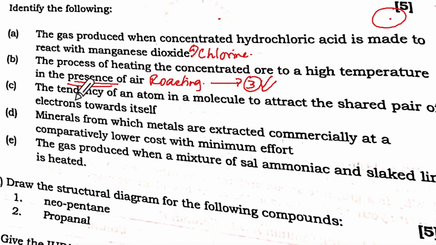Okay, tendency to attract shared pair of electrons towards itself is which one? Electronegativity. Very good. Then minerals from which metals are extracted commercially at comparatively lower cost and minimum effort are what?